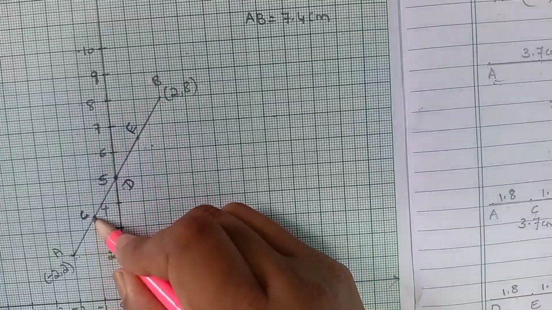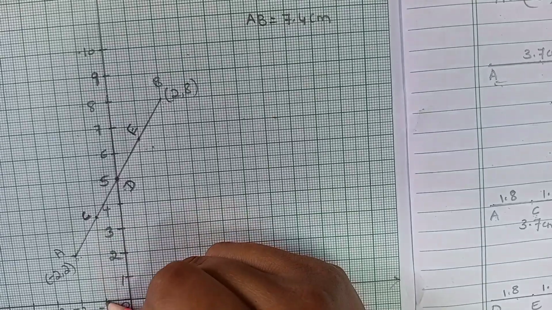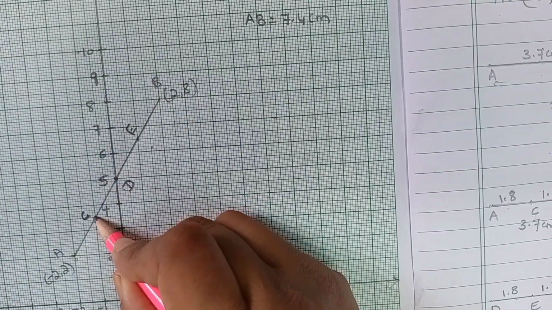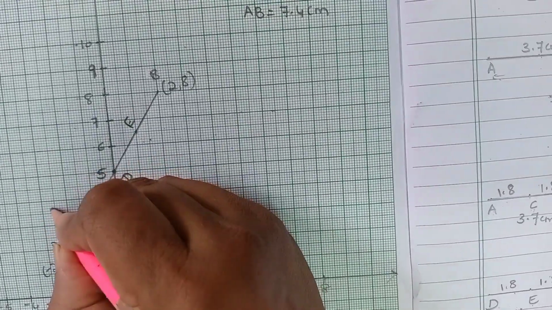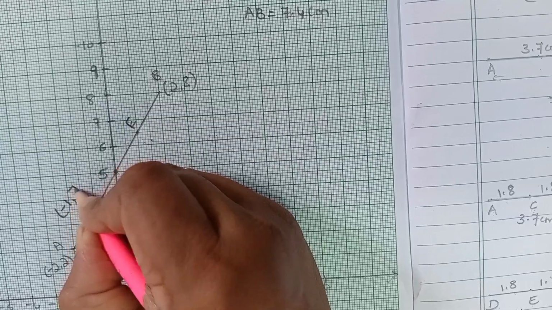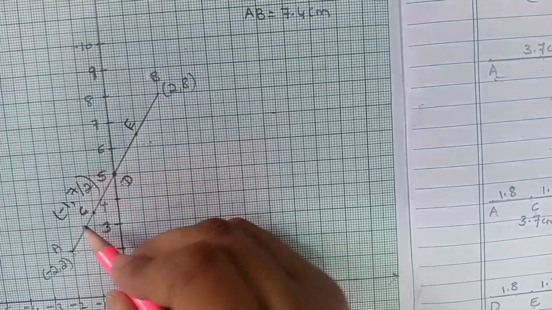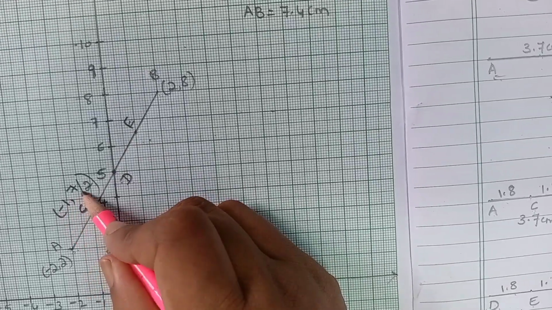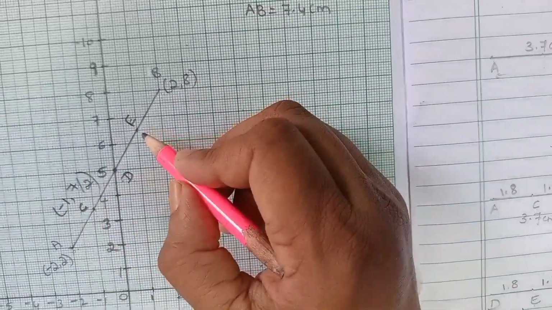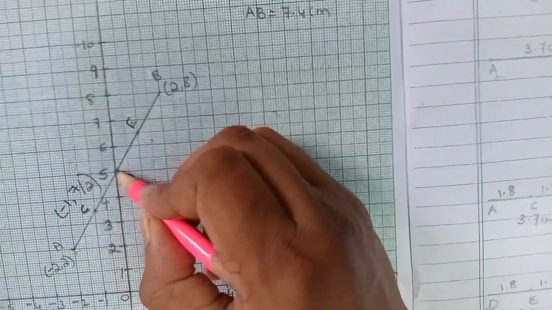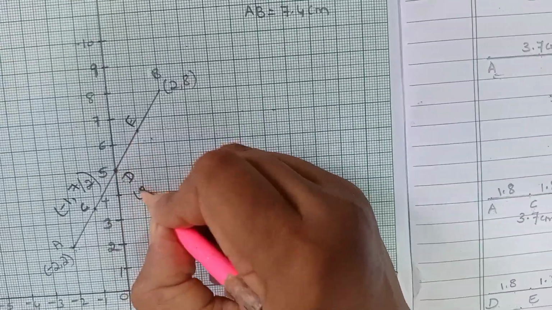The point C is (-1, 3.5), and 3.5 we can write as 7 by 2. Therefore the coordinate of C is (-1, 7/2), and D is (0, 5).